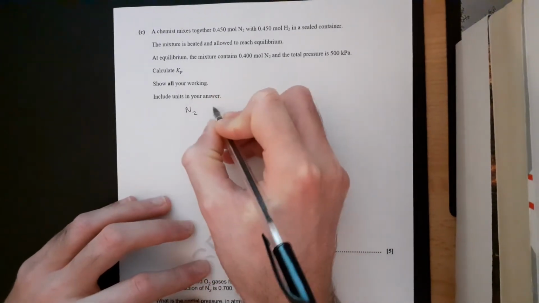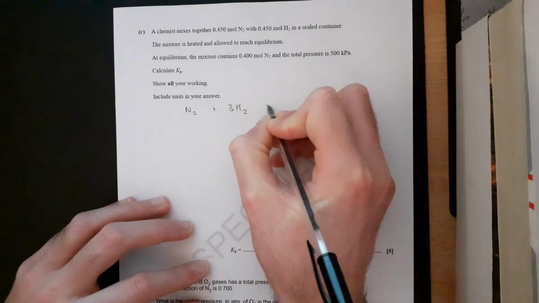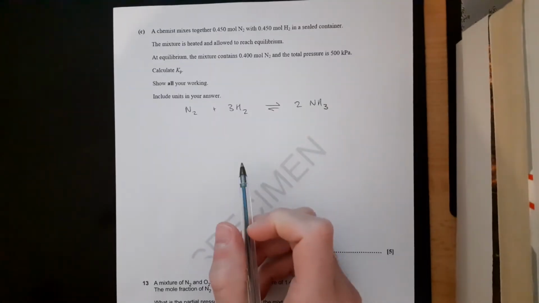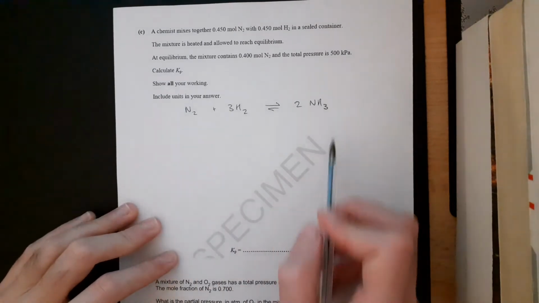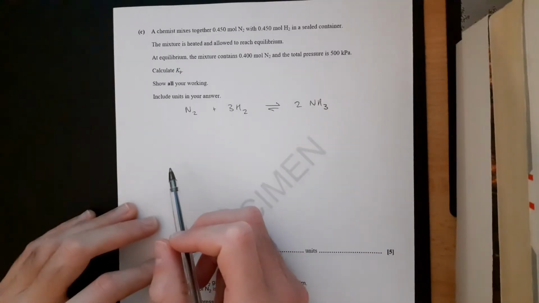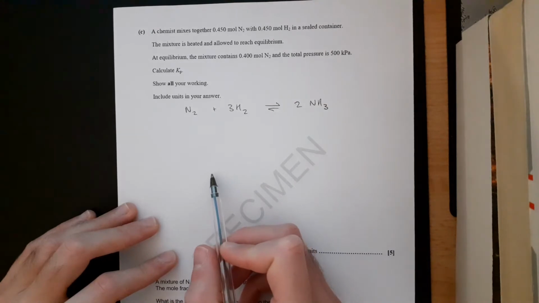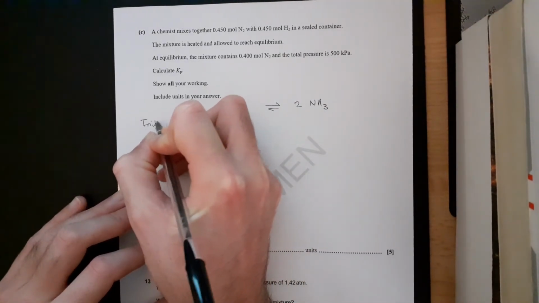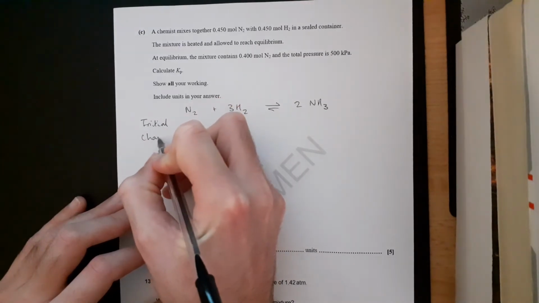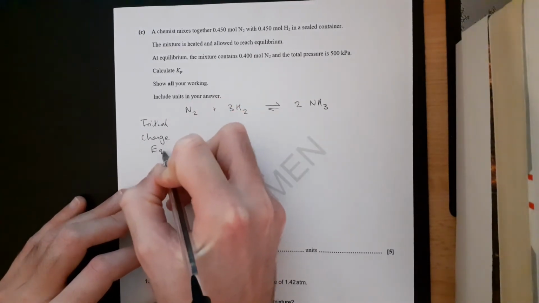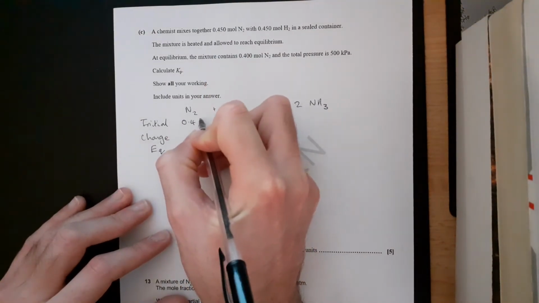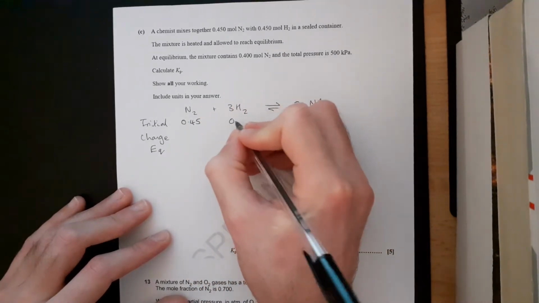That's the equation that they had before, if I just put that here. All right, and then the way that we're going to do this is we're going to set this up in a table. Okay, remember the standard method of doing these kinds of questions is in the ICE table, as they call it. So initially, what do we have? How does it change? And then what do we have at equilibrium? Okay, so initially it's telling us 0.45 moles of N2 and 0.45 moles of H2.